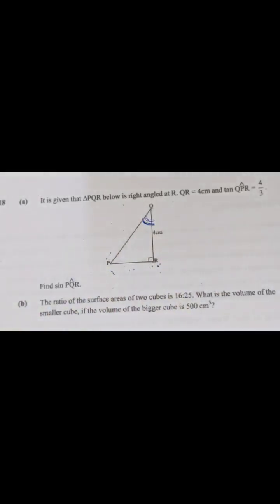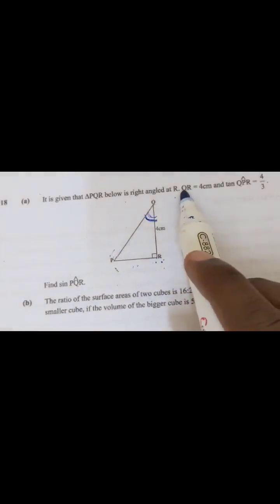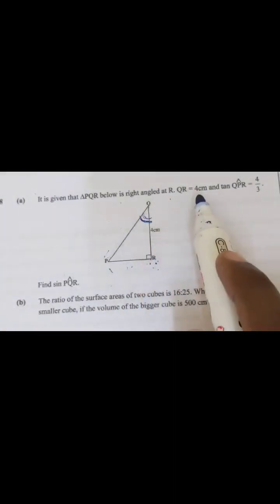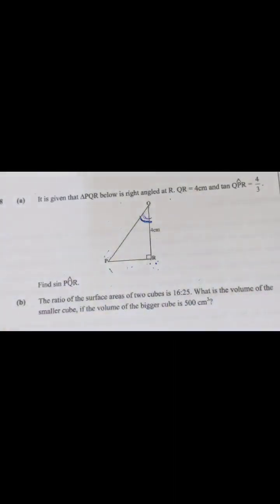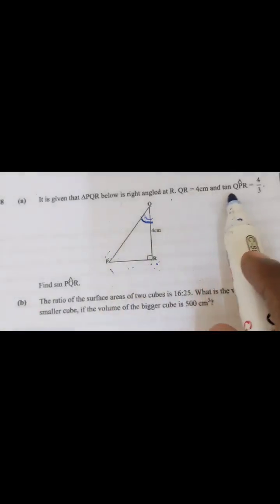They're saying that QR, this length here, is 4 centimeters.